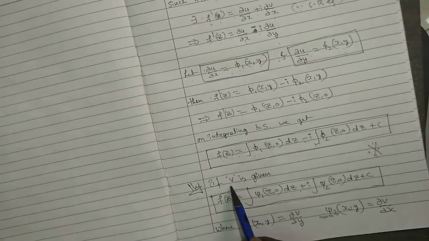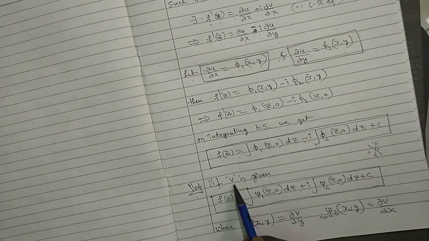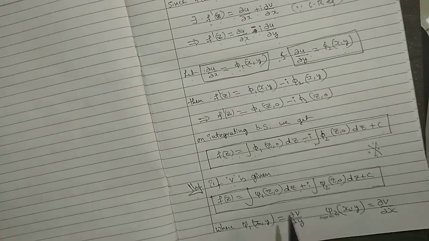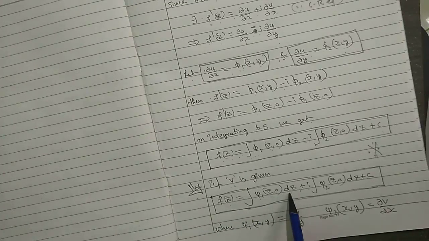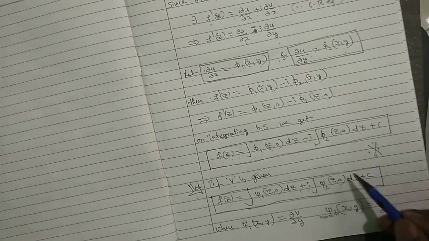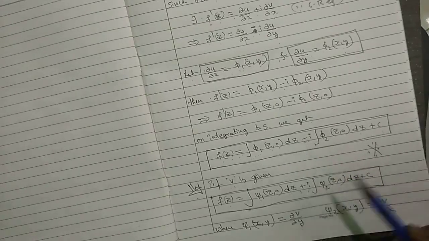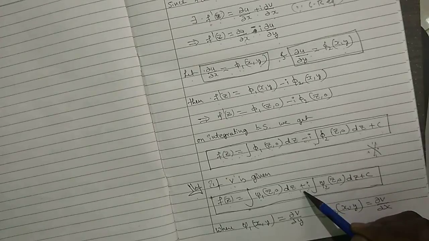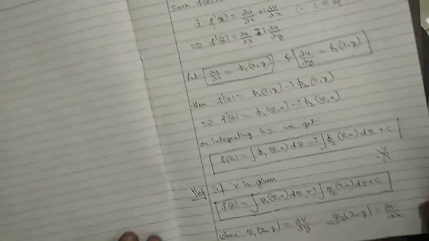Similarly here, in the problems if they give v and we have to find u, at that situation we have to use the second formula. You can have a look here: f of z is equal to integration of psi 1 of z comma 0 dz plus i integration of psi 2 of z comma 0 dz plus c. The main difference between these two formulas is that here a minus will come, here a plus will come. So please keep it in your mind and don't confuse these two formulas.